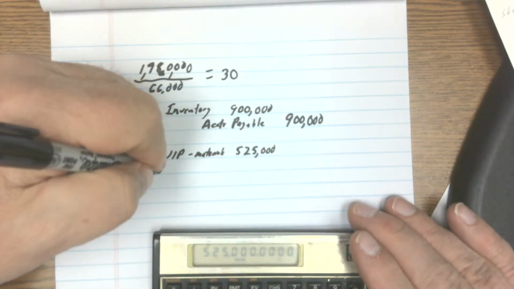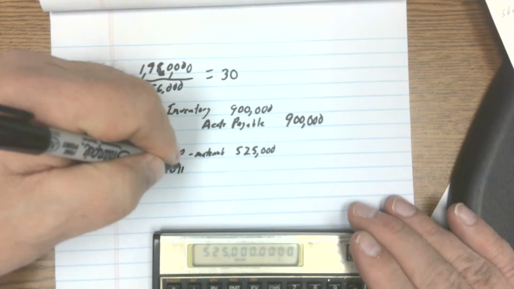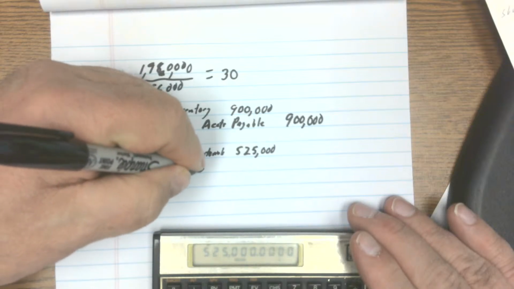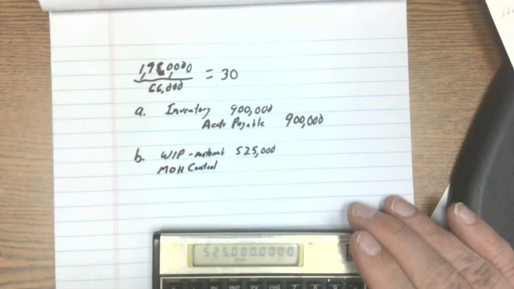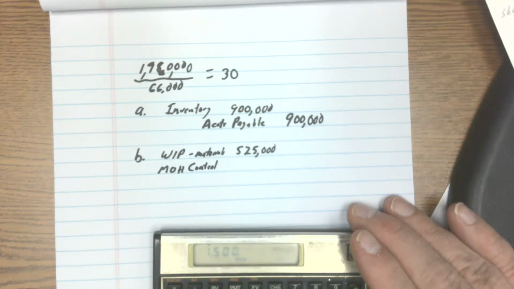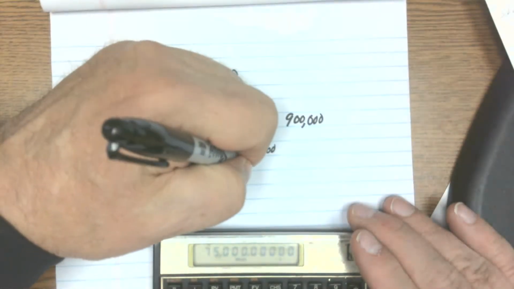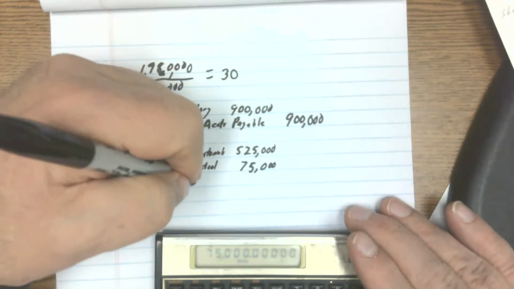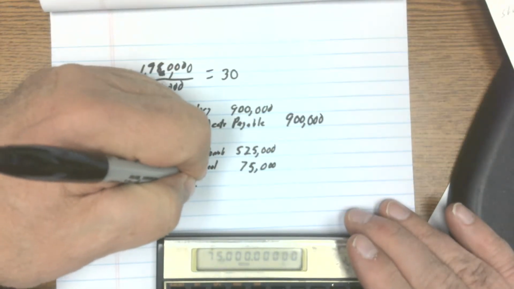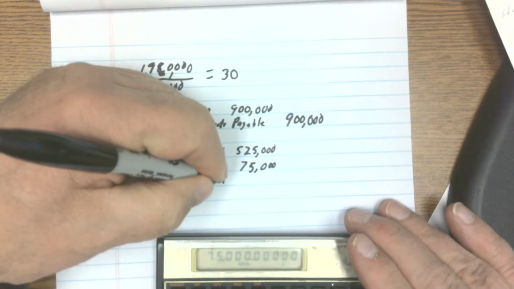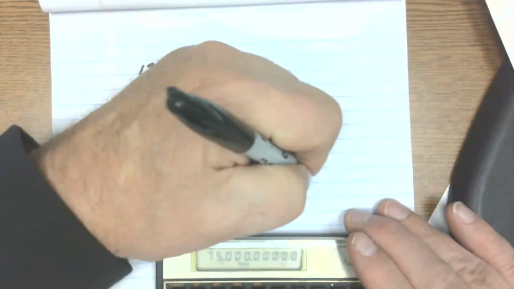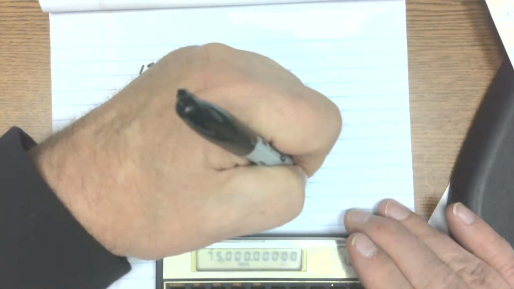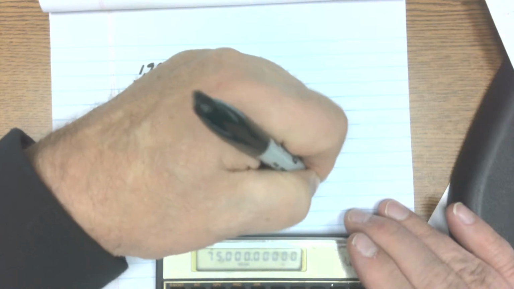And then I'm going to have manufacturing overhead control, and that will be 15,000 times 5, which is 75,000. And then we're going to take that out of inventory, and that will be 600,000.